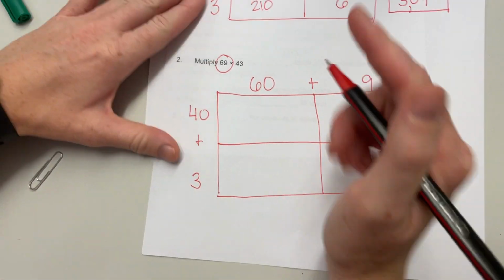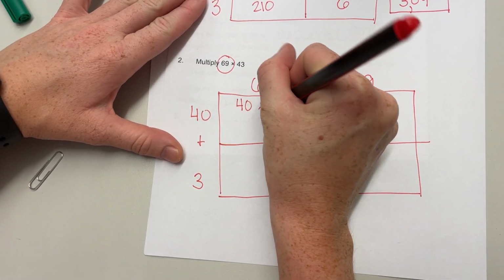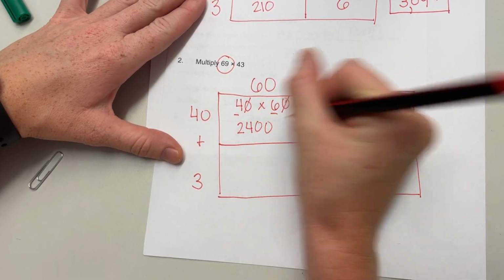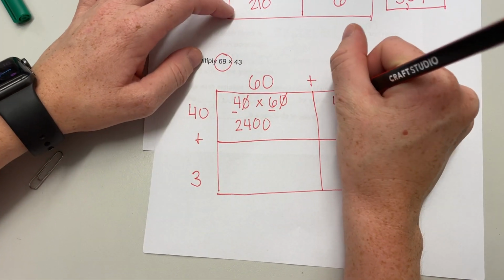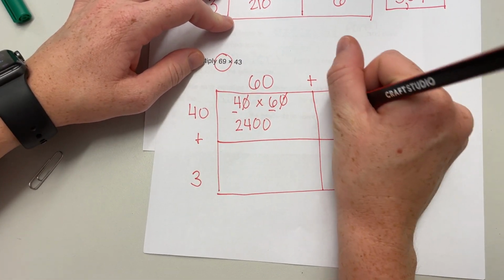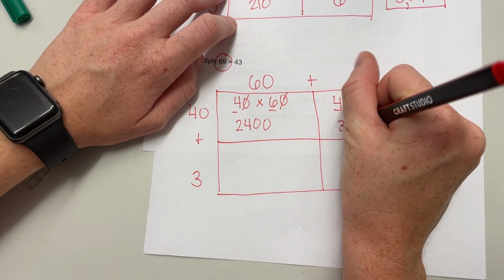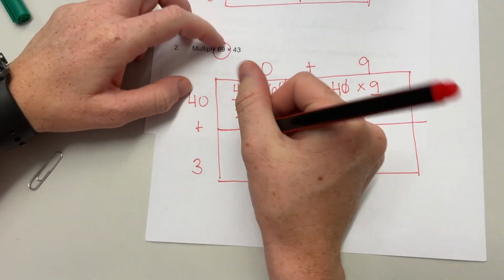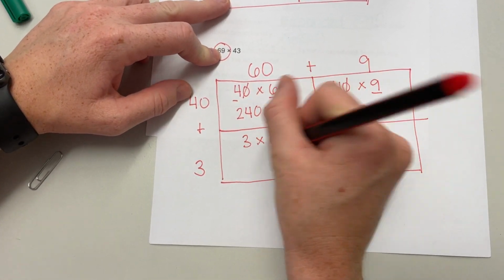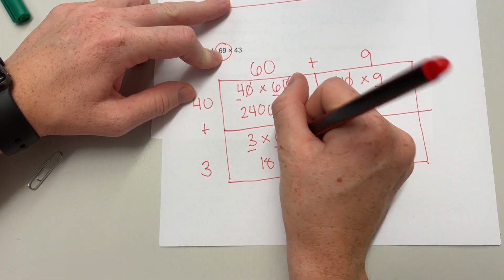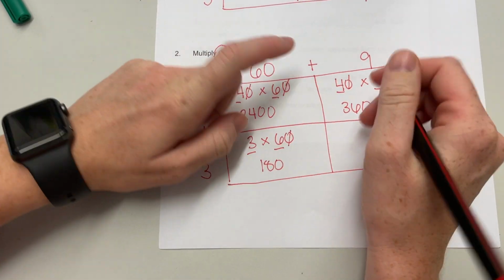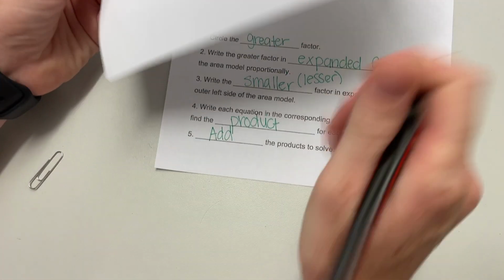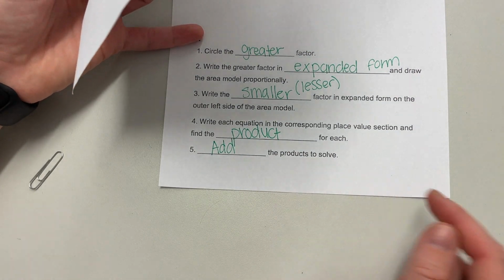So 40 times 60 goes here. 4 times 6 is 24 and 1, 2 zeros. 9 and 40 goes here. 9 times 4 is 36 and 1 0, so 360. 3 and 60 goes right here. 3 times 6 is 18 and 1 0. And then 3 times 9 goes here. That's 27. And then my final step says to add the products to solve.